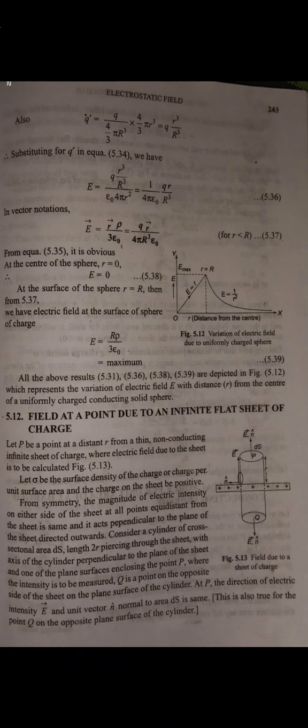In vector notation, E vector is equal to small r vector dot rho upon 3 epsilon naught, which is equal to q r vector upon 4 pi capital R cube epsilon naught, for small r less than capital R.